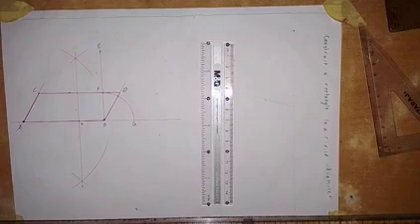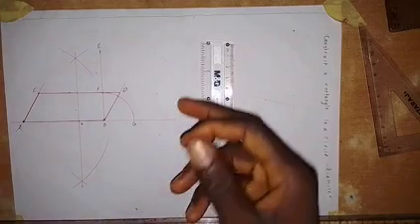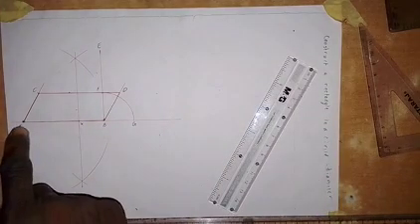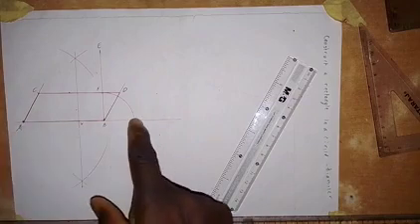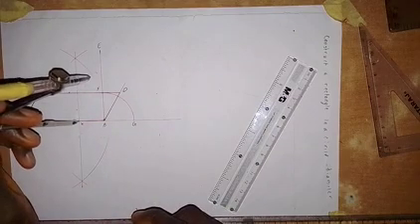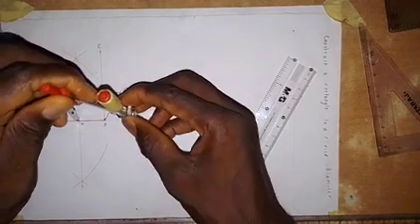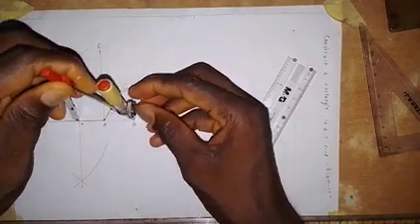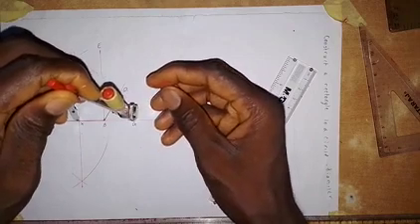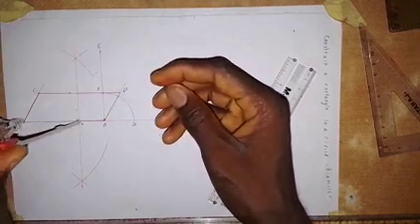So the next thing that I'm going to do is, since we are constructing a semicircle on A and G, I will put the point of my compass at X here, which is the midpoint of AG. Extending it to this point G here, or to point A, either one that I like.